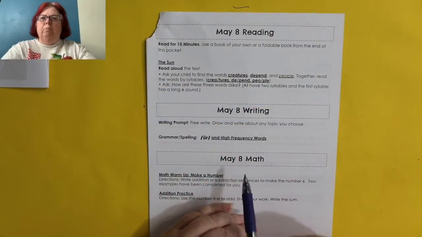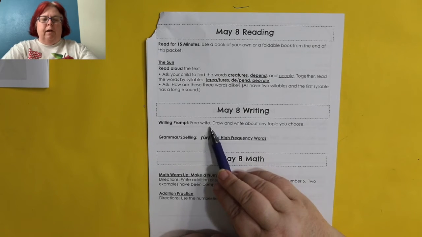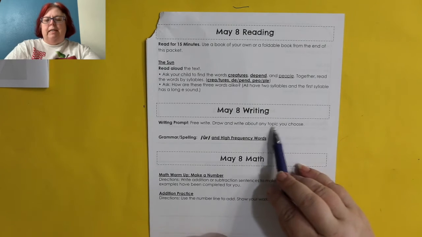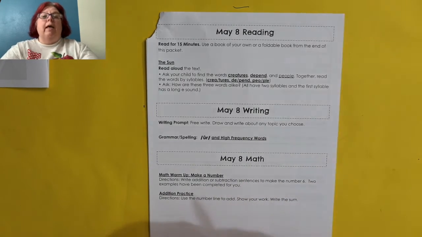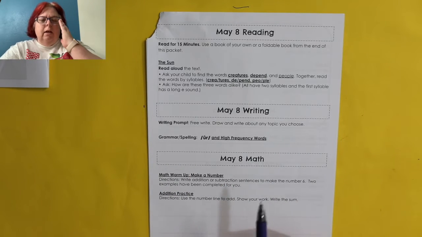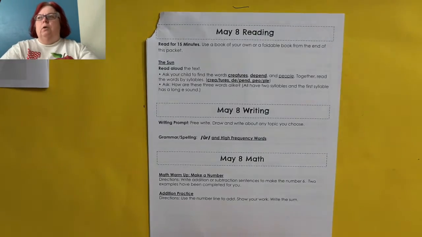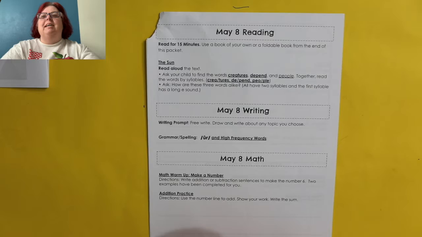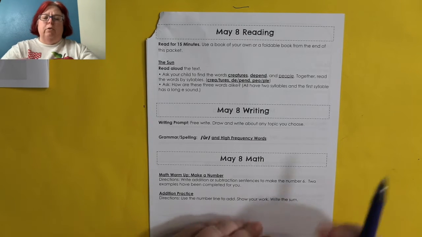All right, so we're going to move on to our writing. And today our writing prompt is a free write. Draw and write about any topic you choose. I always like the free writes because you can write about anything, whatever is interesting to you at the time. The hardest part about a free write is coming up with a topic. So I always like to write about something that just seems interesting to me at the time, whatever I'm thinking about, maybe something I've done or something I want to do.